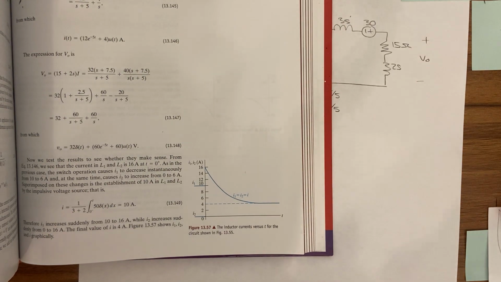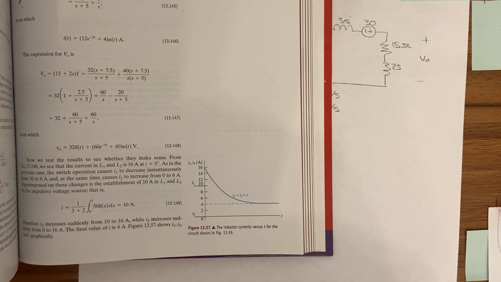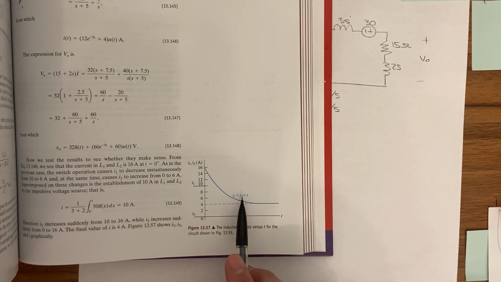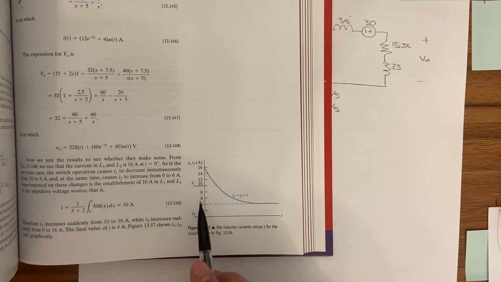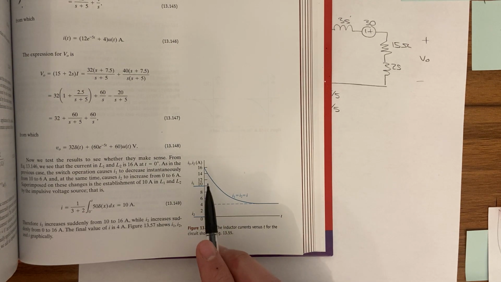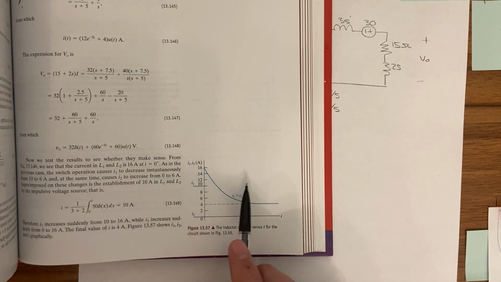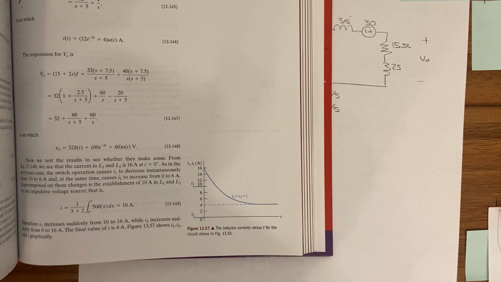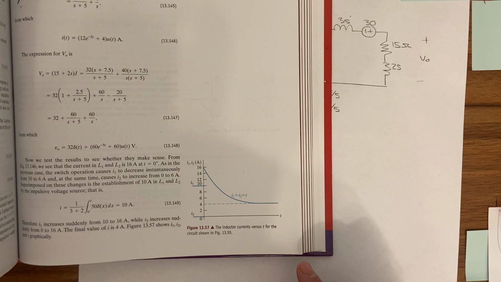Now we know the voltage in an inductor is going to be the derivative of the current. So if you take the derivative of this current right here, we have a step function, which is kind of cool. Or sorry, you have an impulse function when you take the derivative of this step response, which ends up matching the math we just worked out.